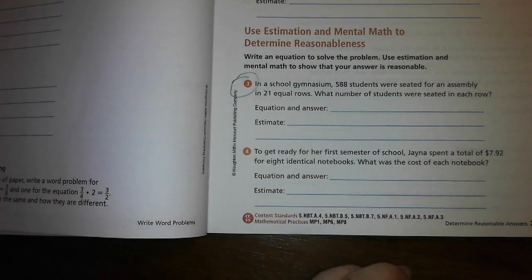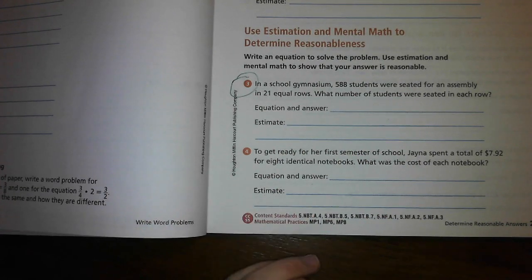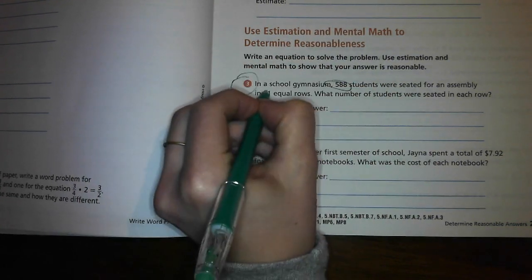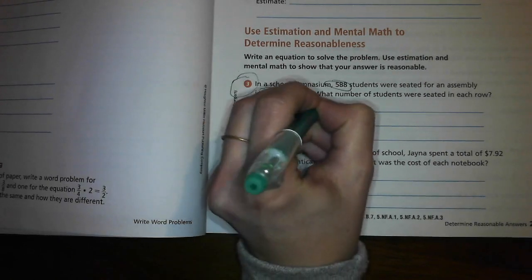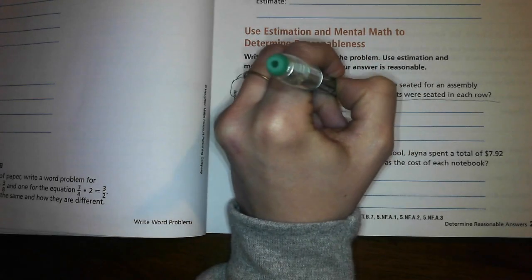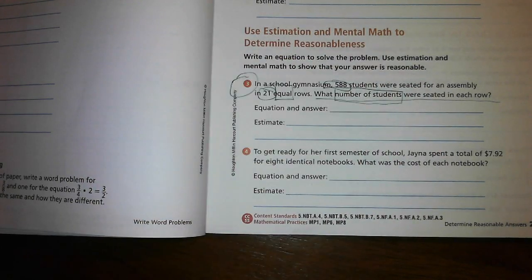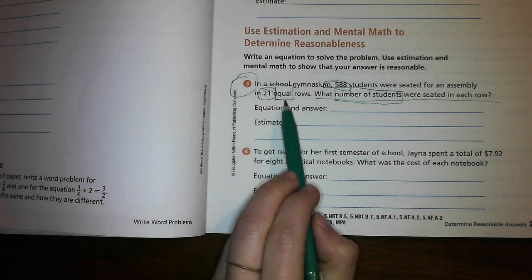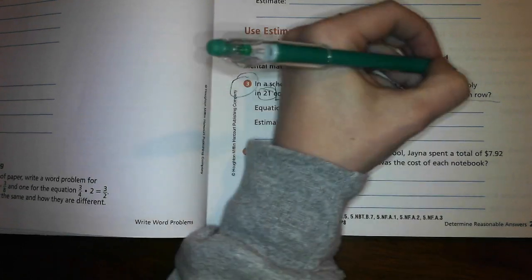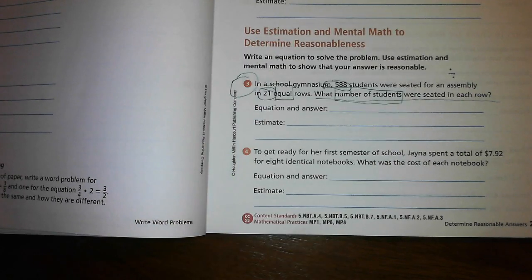All right. Here it says use estimation and mental math to determine reasonableness. In a school gymnasium, 588 students were seated for an assembly in 21 equal rows. What number of students were seated in each row? Okay. I'm boxing equal. So we're talking about the number of students were seated in each row. So it's talking about equal rows, and we want to know each row.